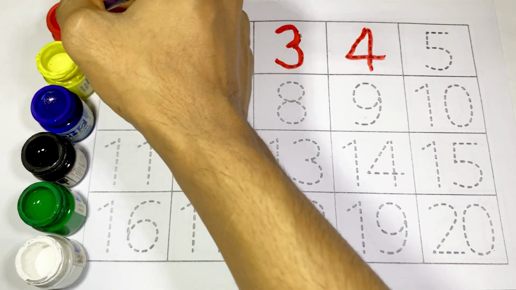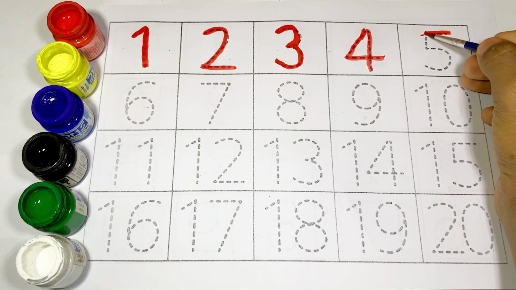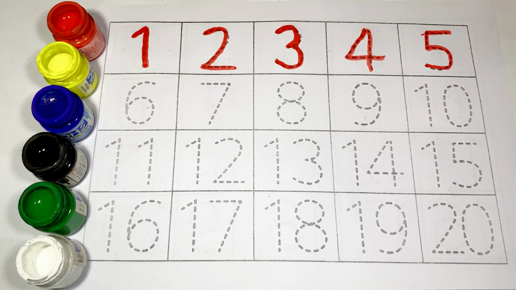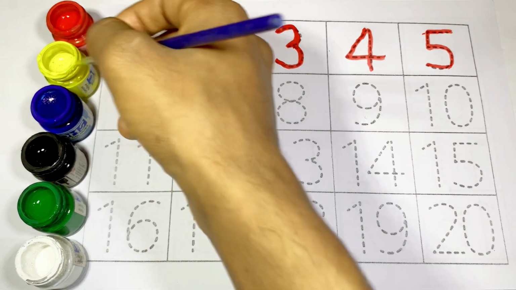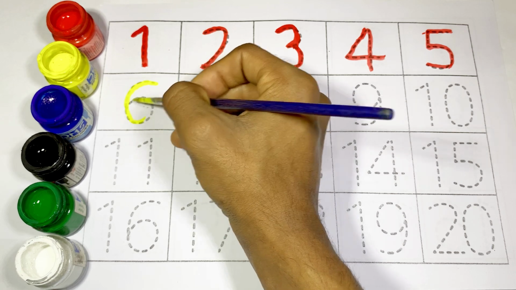Kids, again use red color and draw 5. F I V E, 5. Kids, now 6, and use yellow color. The numbers of 6. S I X, 6.